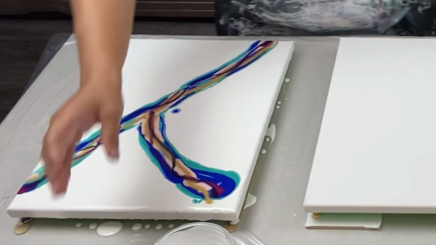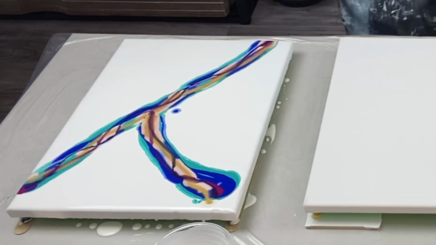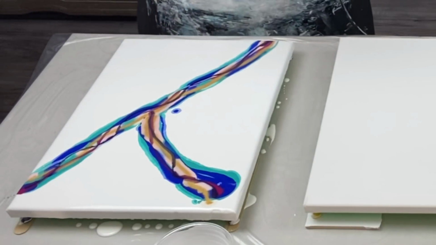All right, let's blow this out. Let's start with the negative space at the bottom.